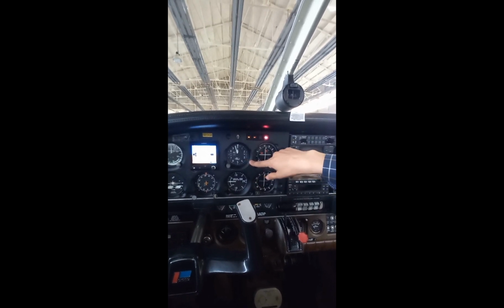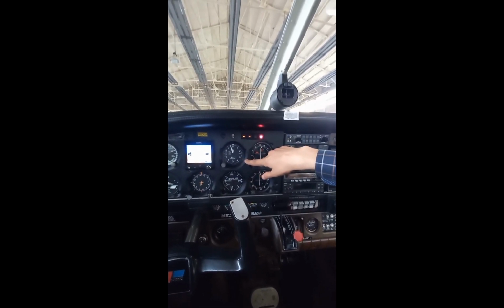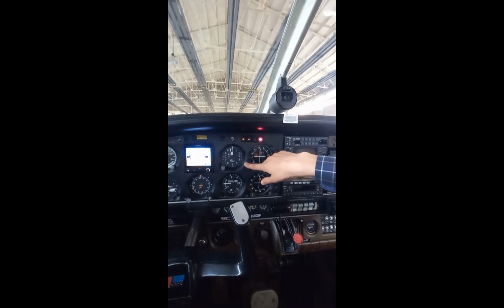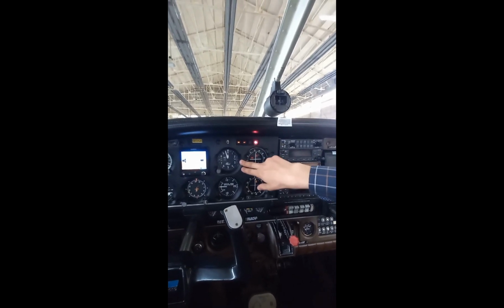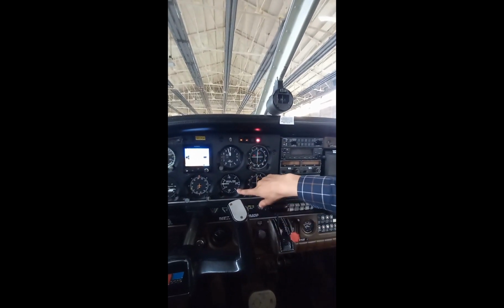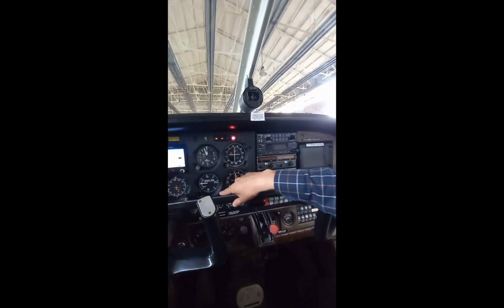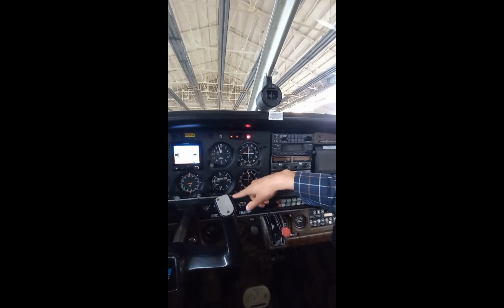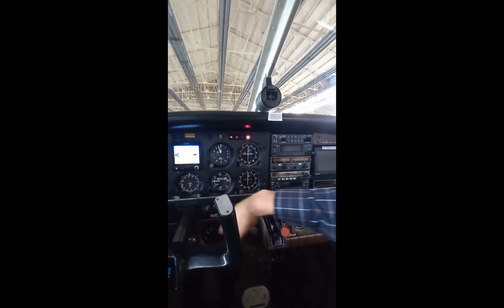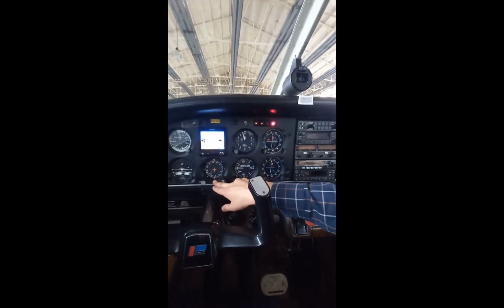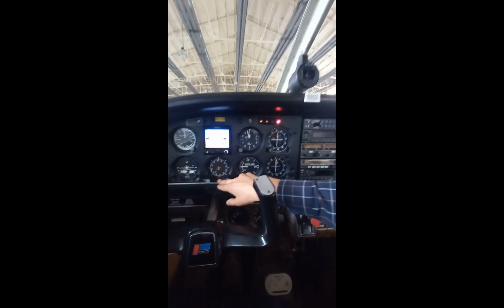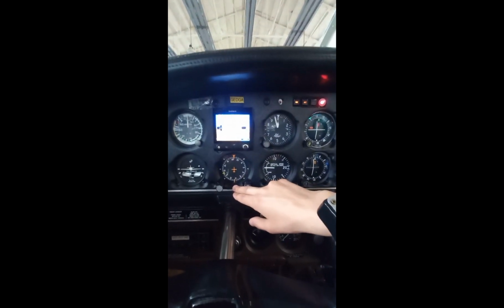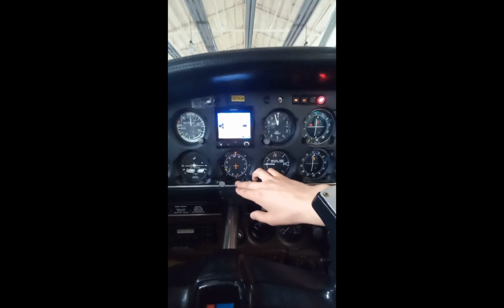This indicates how high the aircraft is flying, according to the pressure settings on the day. Below that you have the vertical speed indicator, which shows the rate of climb or descent. And here is the directional indicator, which tells you which direction you're going.